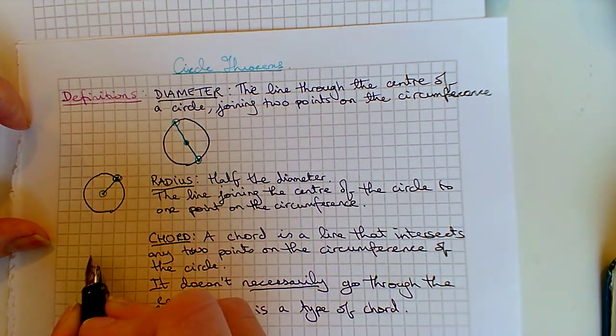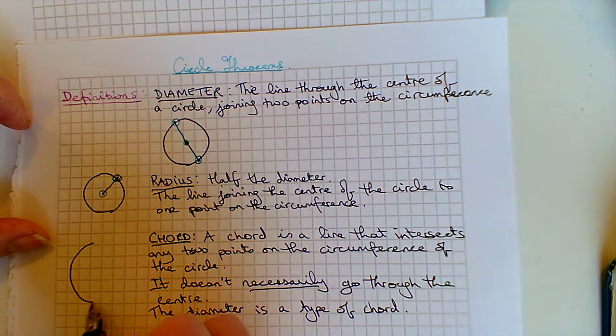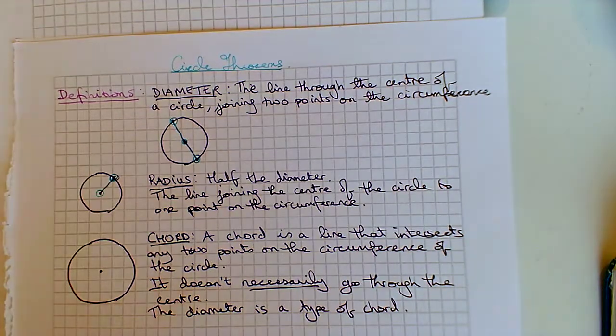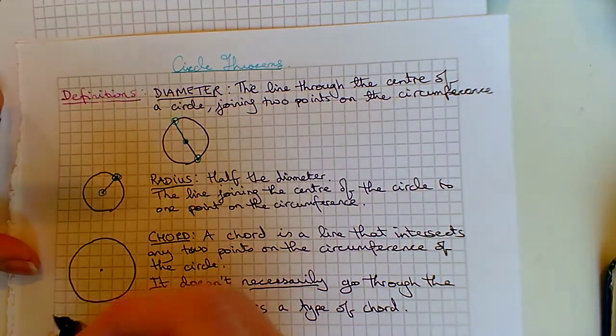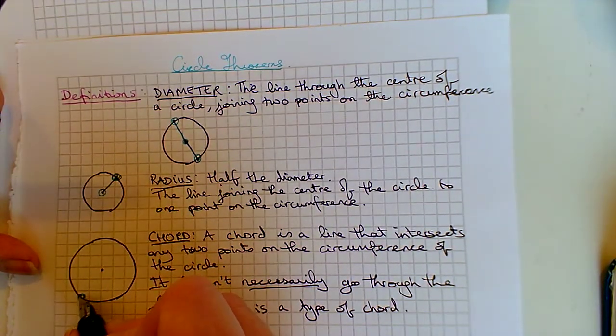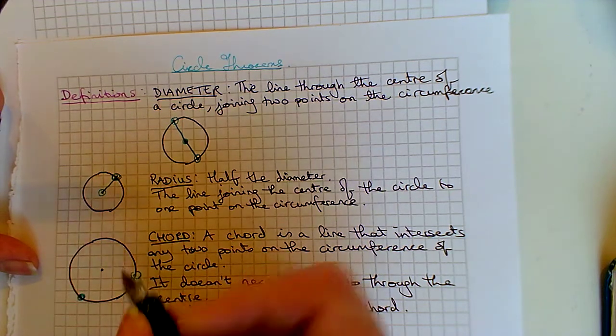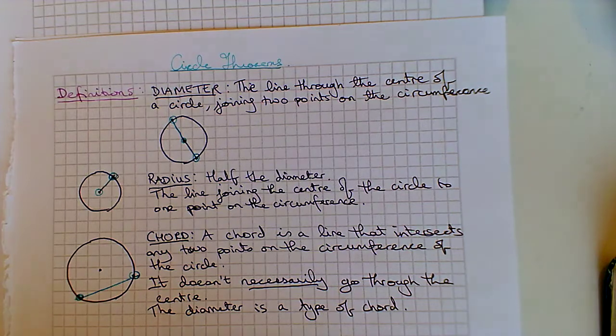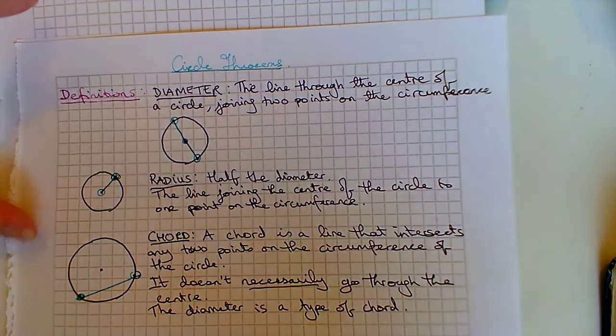Let's look at a diagram of a chord. Usually when we have a chord, we don't consider it going through the center. We pick 2 other points on the circumference of the circle, like this, and we do a line joining those. Okay, so a chord kind of slices off a bit of the circle, but not half of the circle.